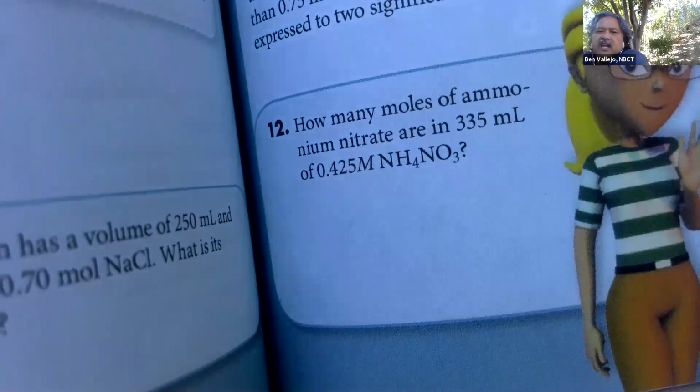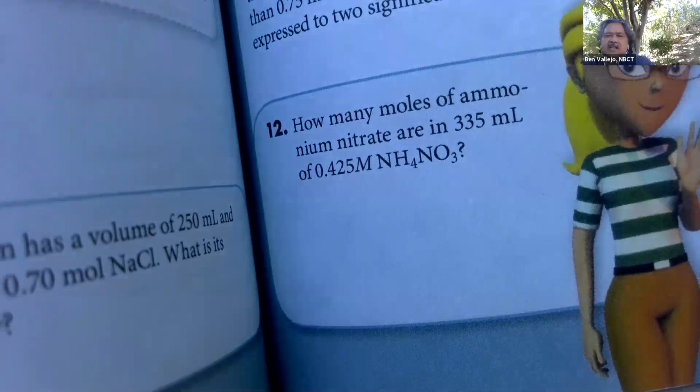Let's take a look at how to solve this problem. Remember, always start with what they give you. So what do they give us? Well, let's see. We have moles, or that's what we want.